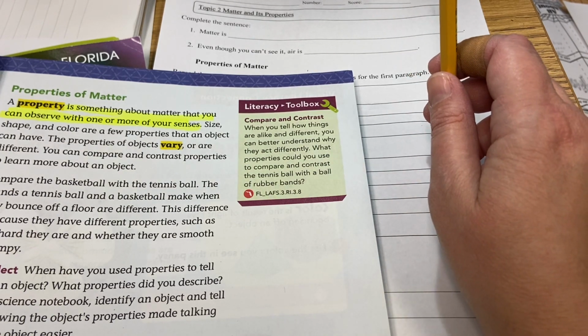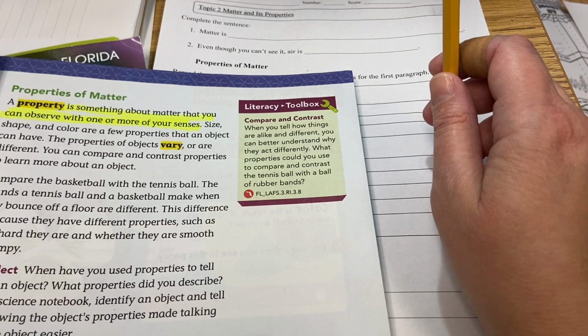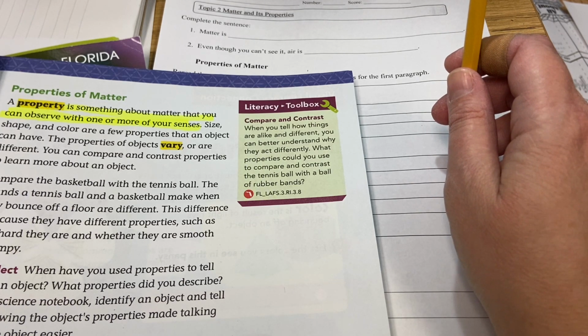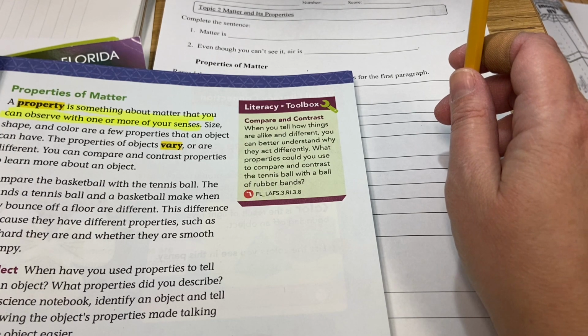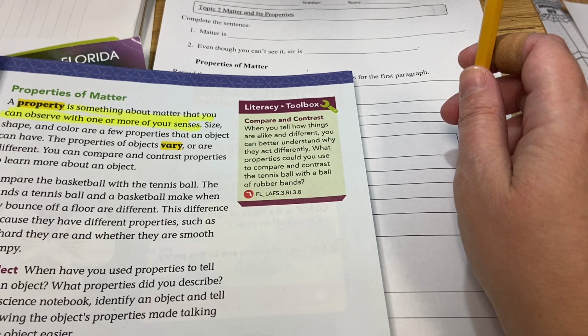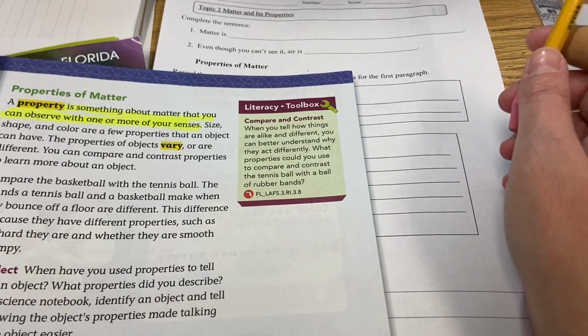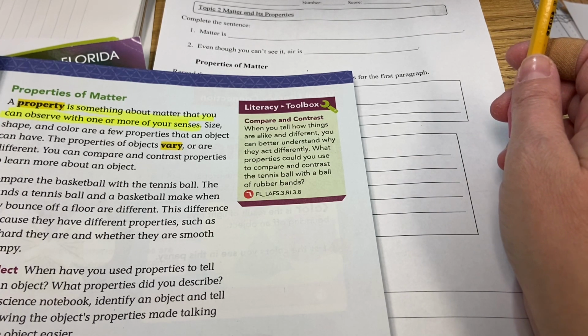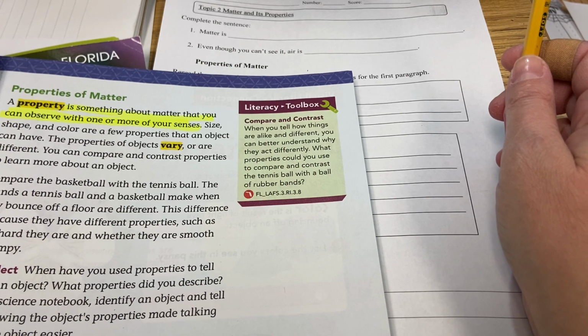So all of those things that you observe with your senses, texture, taste, touch, smell, all of those are telling you the properties of something. Touch the surface of your desk. What does it feel like? Smooth, hard. Those are properties. You're observing just by touching your desk. You're telling me some of the properties of the wood that's used in your desk.